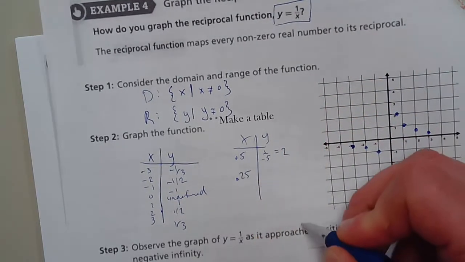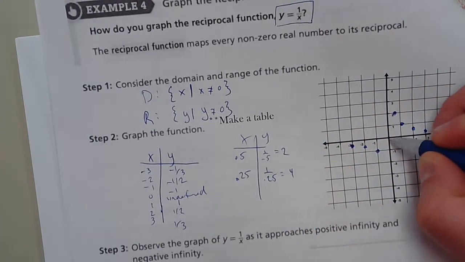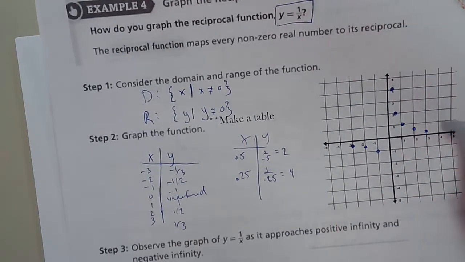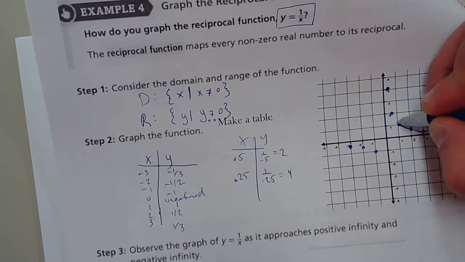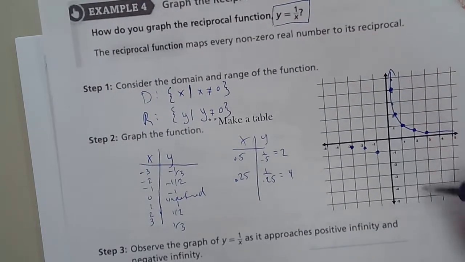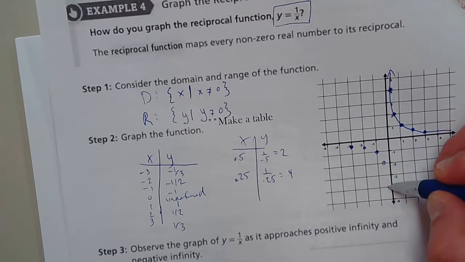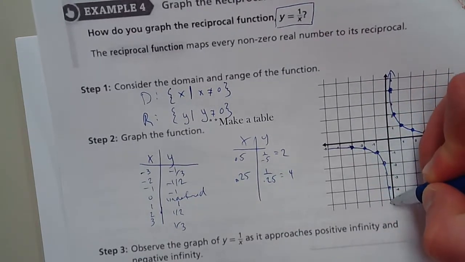So, like a quarter. 1 over 0.25 would be 4. And what happens here is this keeps getting higher and higher like this. And what you end up with is this curve that's bordered by your axes. And you'd get the same thing over here because you'd get like -2 and you'd get -4. And so what you get is this shape of a graph.